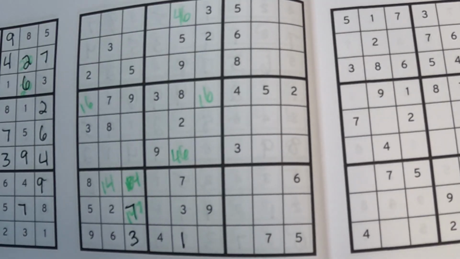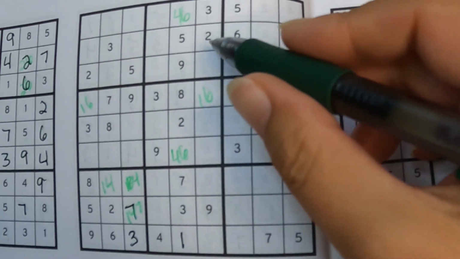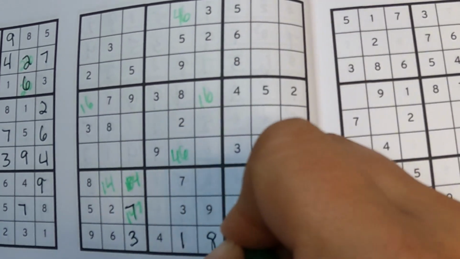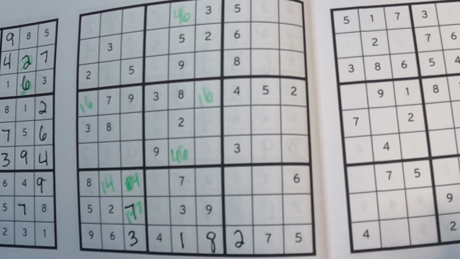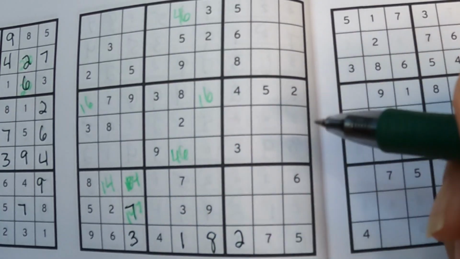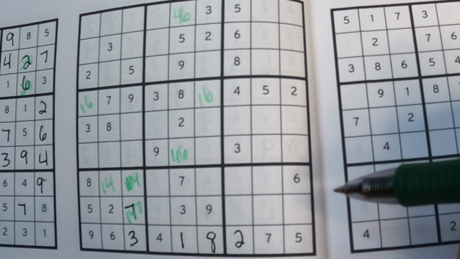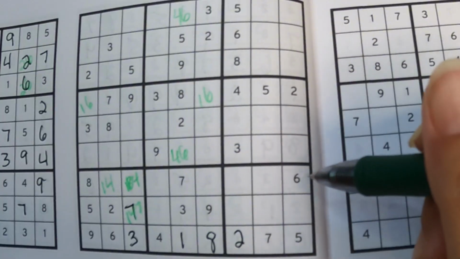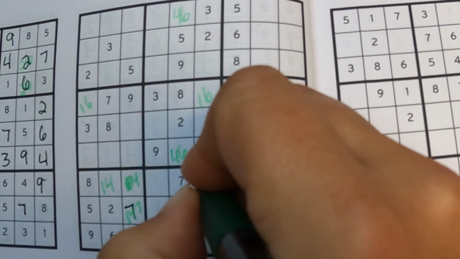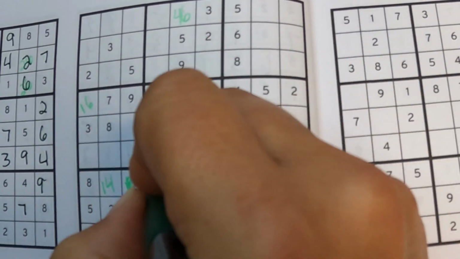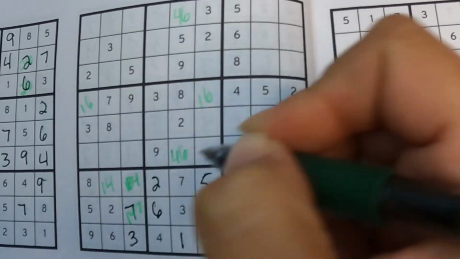For this bottom row now, we're missing 2 and 8. We've got a 2 here, so 8, 2. For this box now, we're missing 2, 5, and 6. We've got a 6 here and a 2 here, so this is our 5. That 6 makes this our 2, 6.